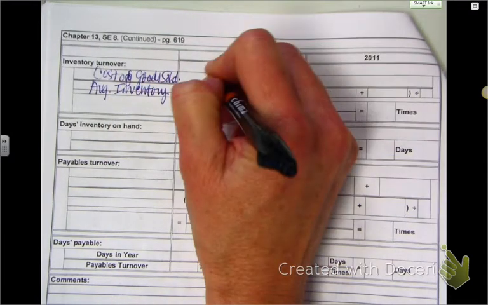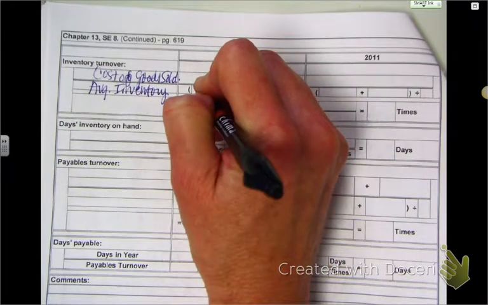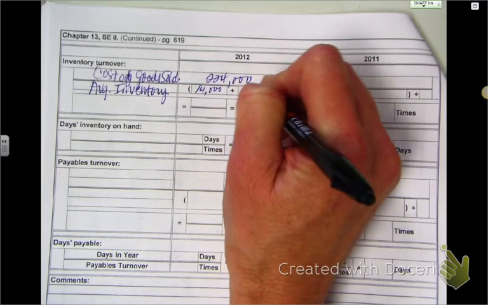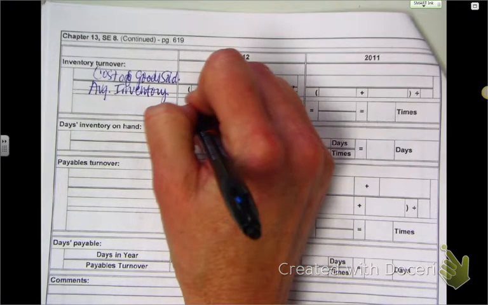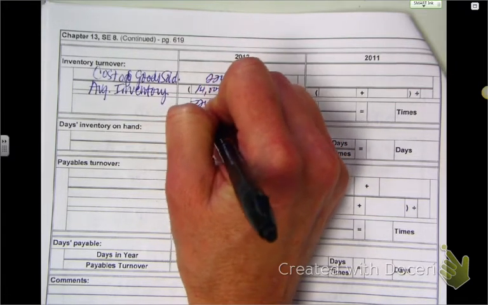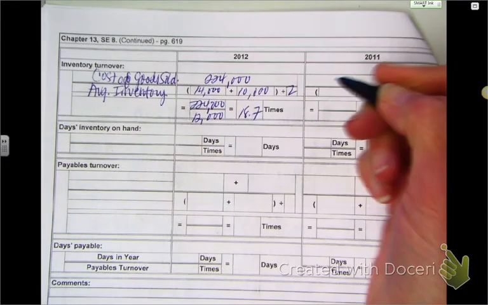And our cost of goods sold is 224,000. We have 14,000 in inventory plus 10,000, beginning and ending, divided by 2. So it's going to be 224,000 divided by 12,000, and that's going to give us 18.7 times.